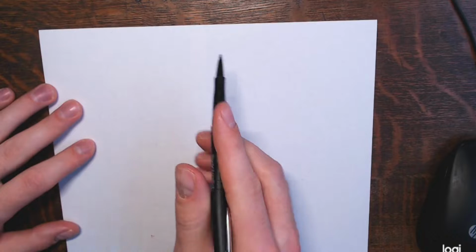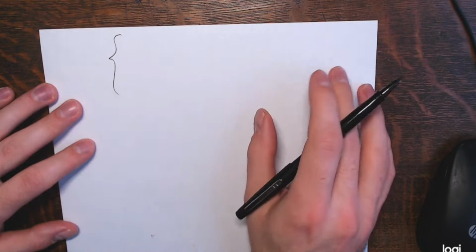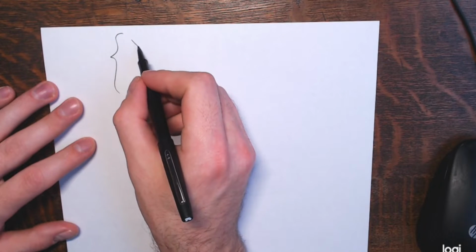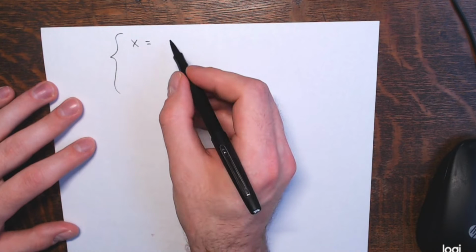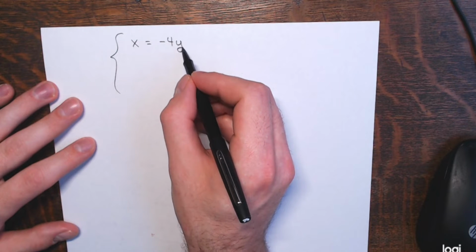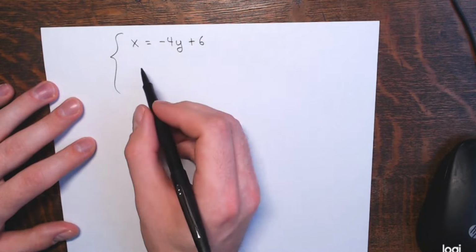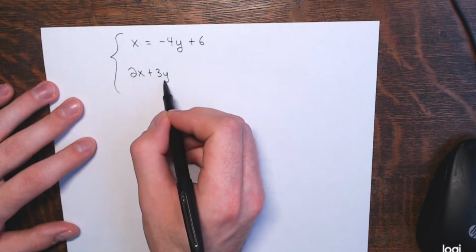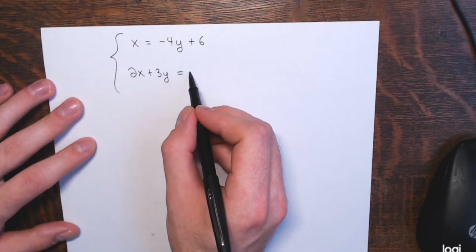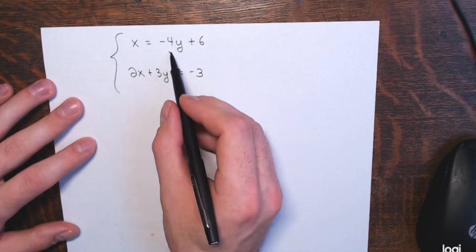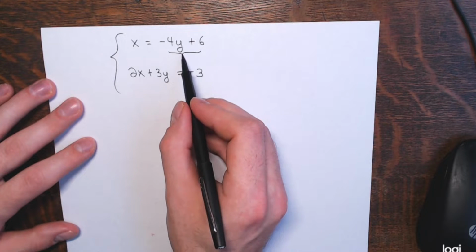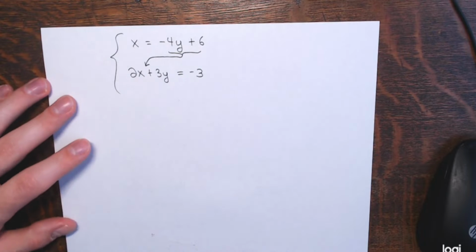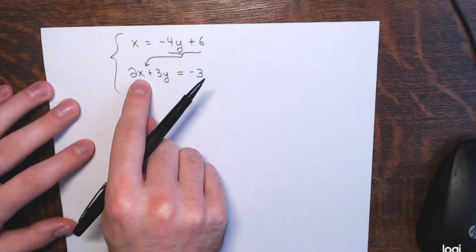Alright, so here's the system. X equals negative 4 times y plus 6. Second equation is 2x plus 3y equals negative 3. So yeah, I'm going to take this negative 4y plus 6 and replace x, right, because that's what it's equal to. It's equal to x. I'm going to replace x in the other equation.